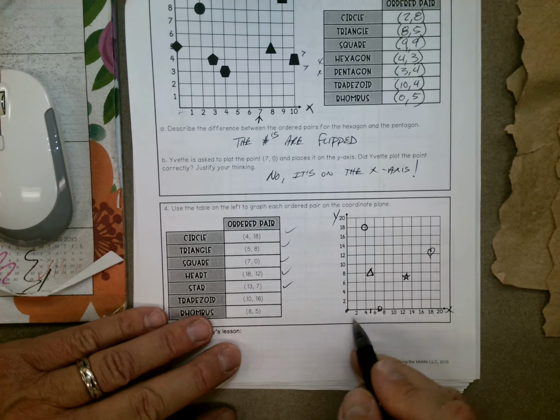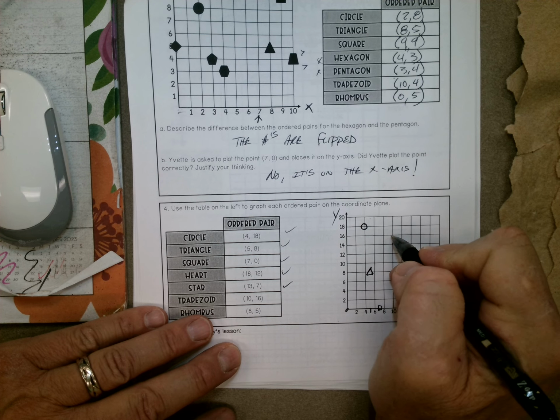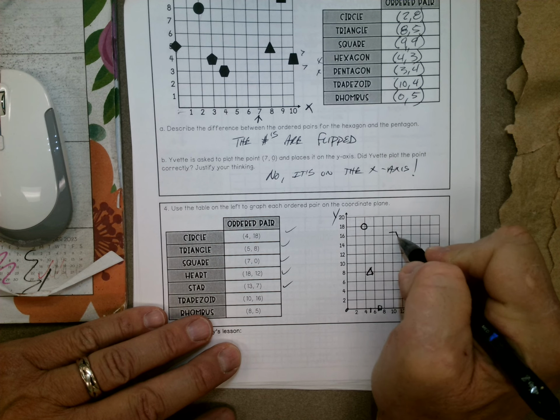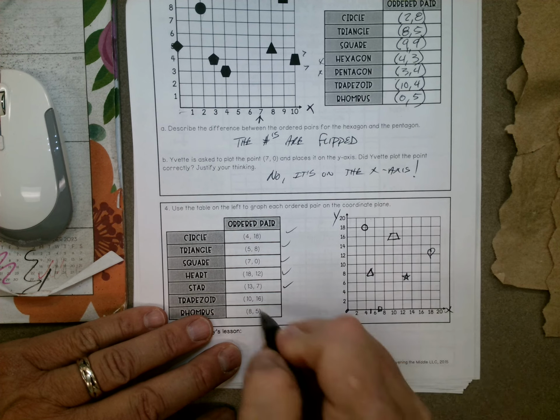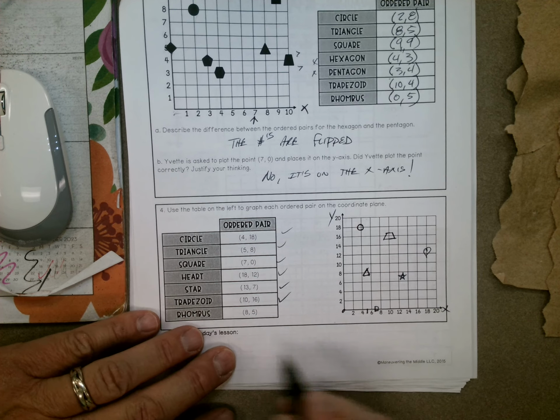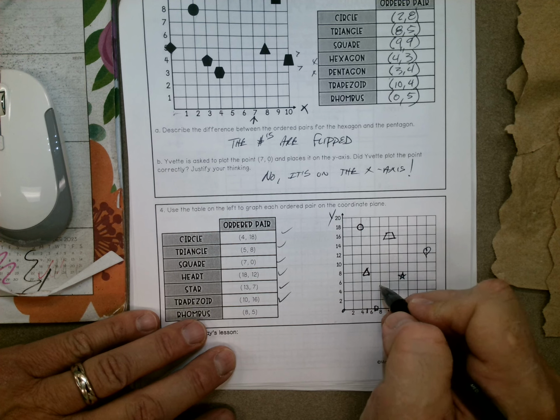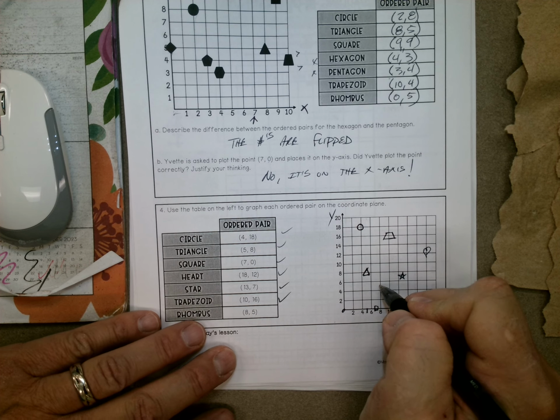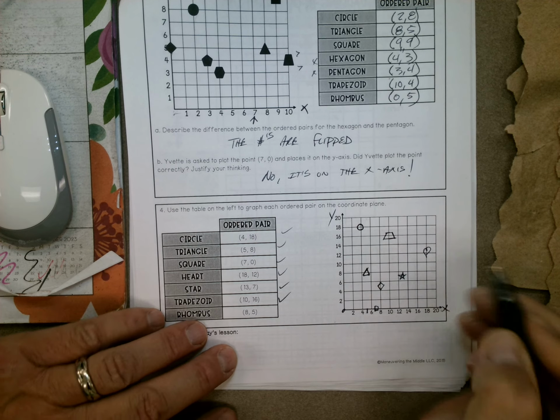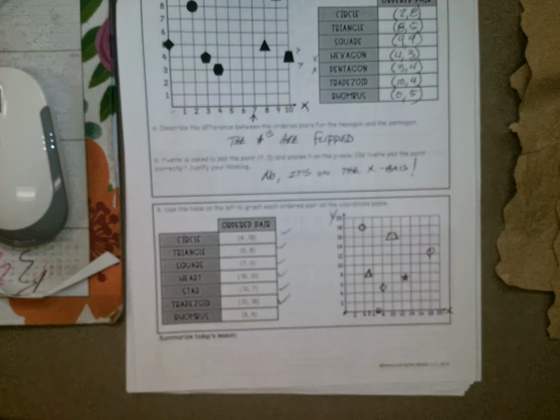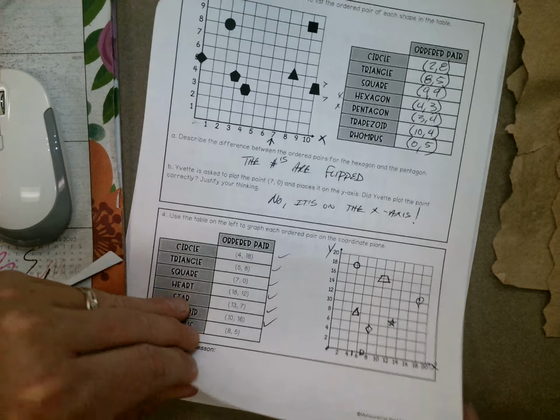Trapezoid, 10 and 16. 10 and 16 is our trapezoid. And rhombus is 8 and 5. 8 and 5 is our rhombus. And I think our rhombus is a diamond, right? There it is, right? And there you have it. Pretty easy stuff today. Good start.